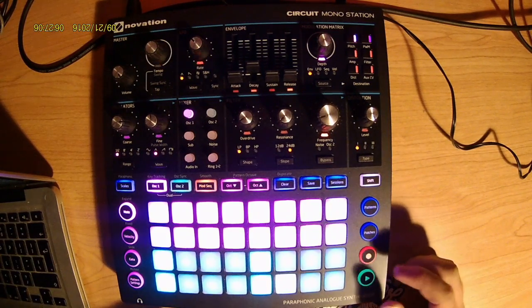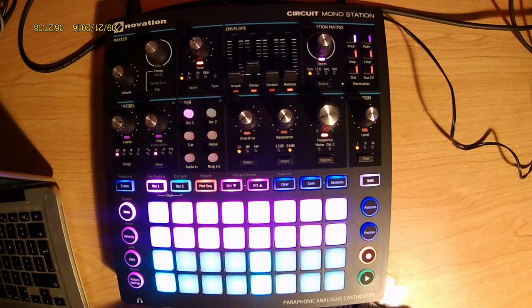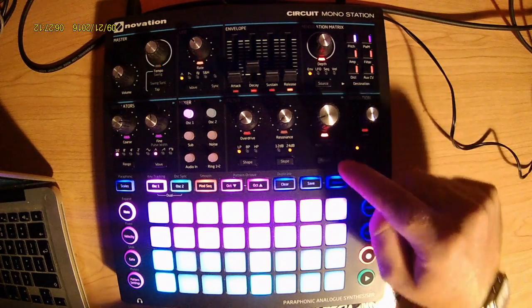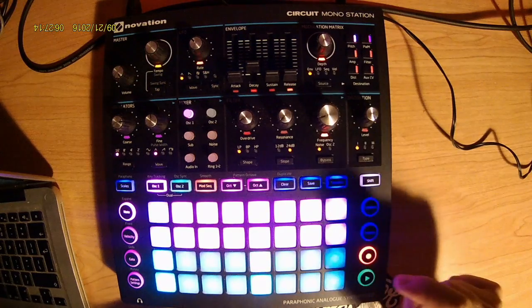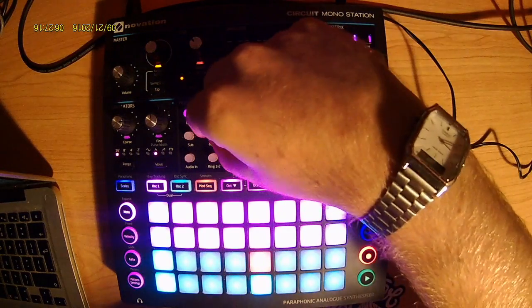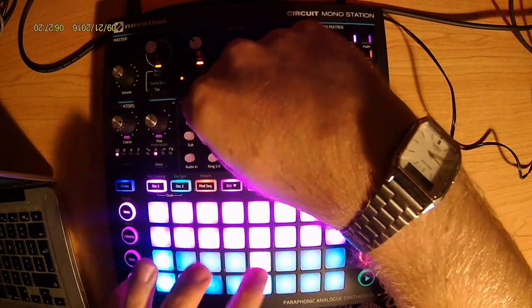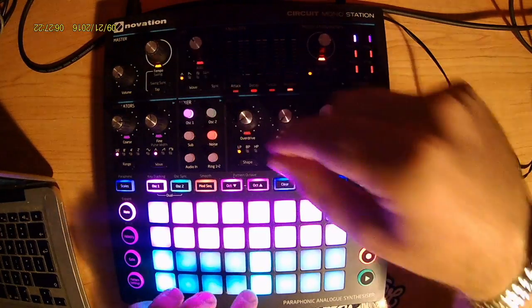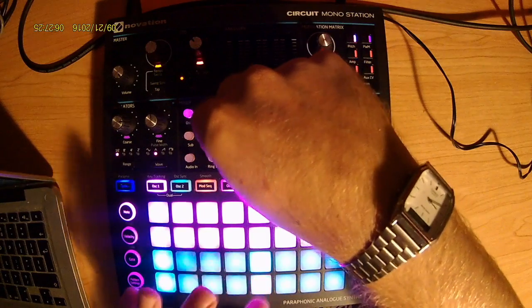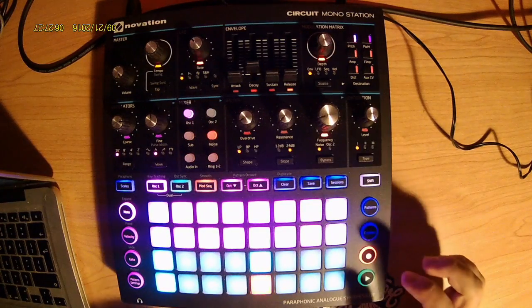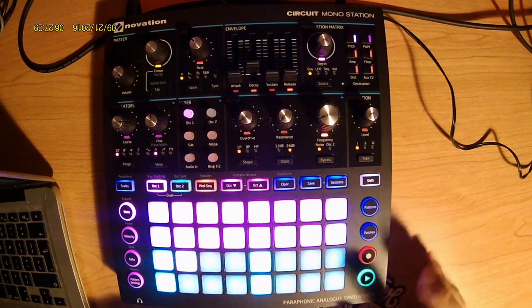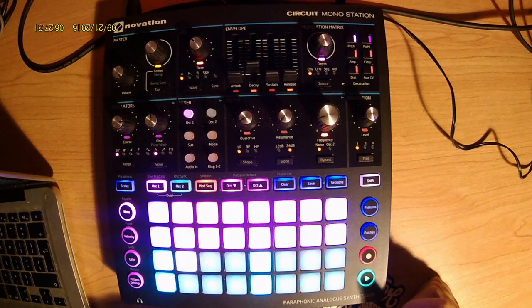Next I want to add some snare, so I'm going to hit record, I'm going to select these steps here. I'm going to bypass noise from the mixer, and I'm going to turn up noise on this step and on this step here. So let's hear what that sounds like. Basic kick snare pattern.